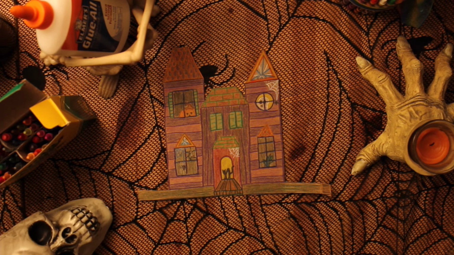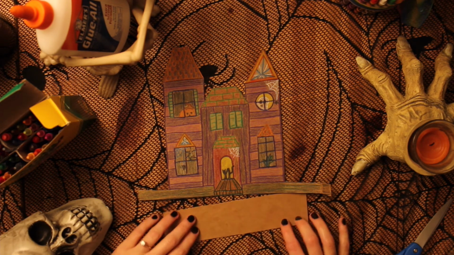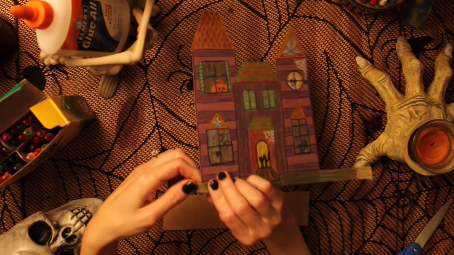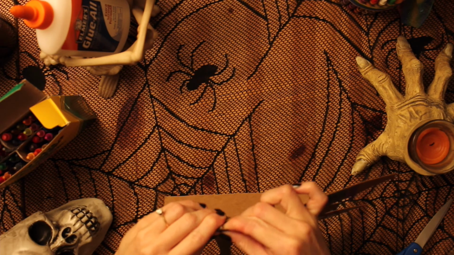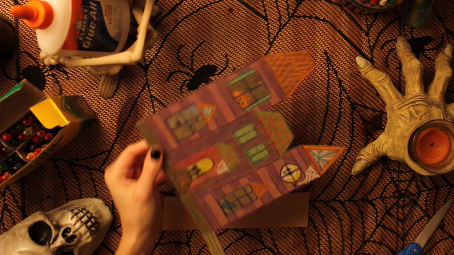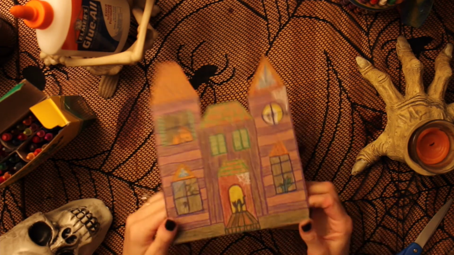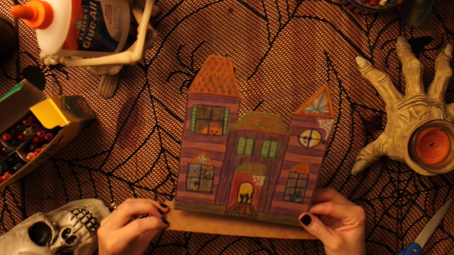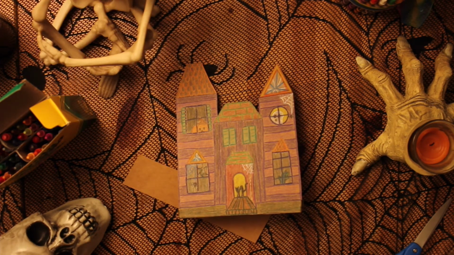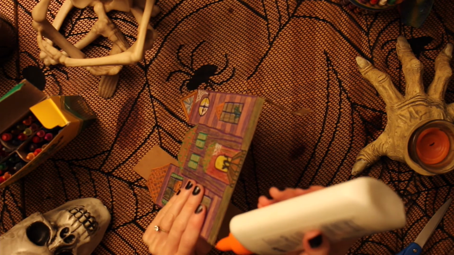Now that our Victorian haunted house is cut out, we're going to need to bend the parts that extend past the house. This will become part of our stand, so we want to do it to both sides. Then place a line of glue on the bottom of your house and on those sides, and glue it down to that base we just talked about.